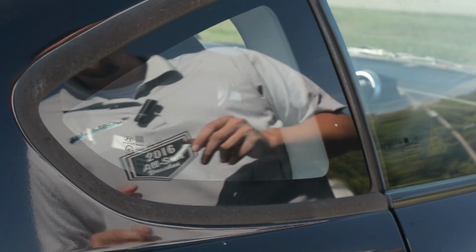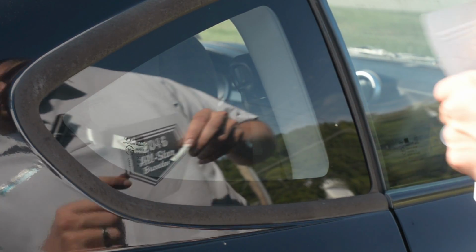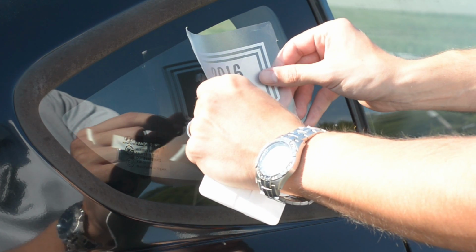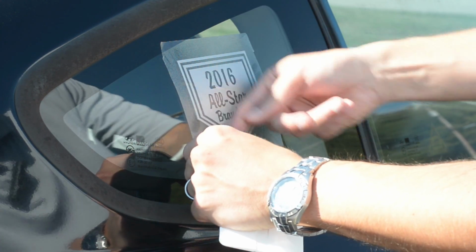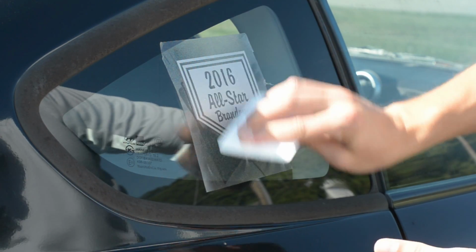To apply the decal, make sure you have a nice clean surface. Position, and then squeegee on.